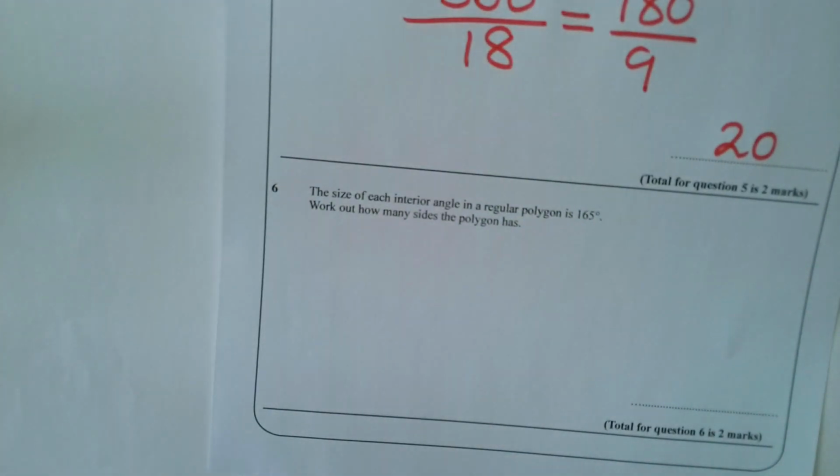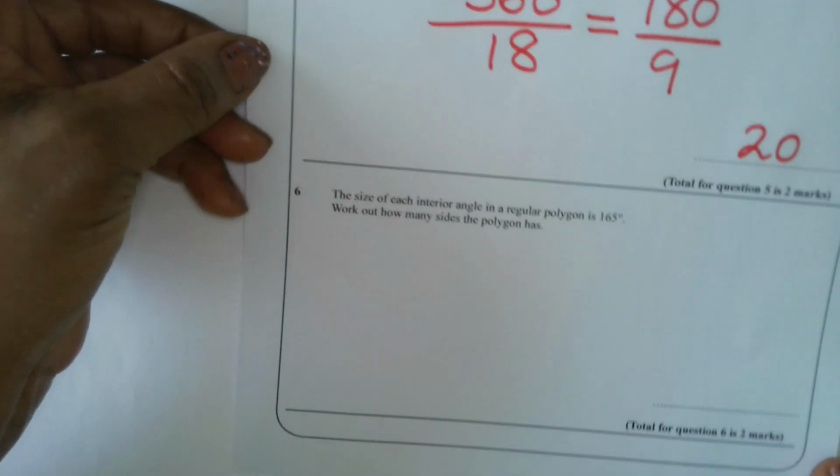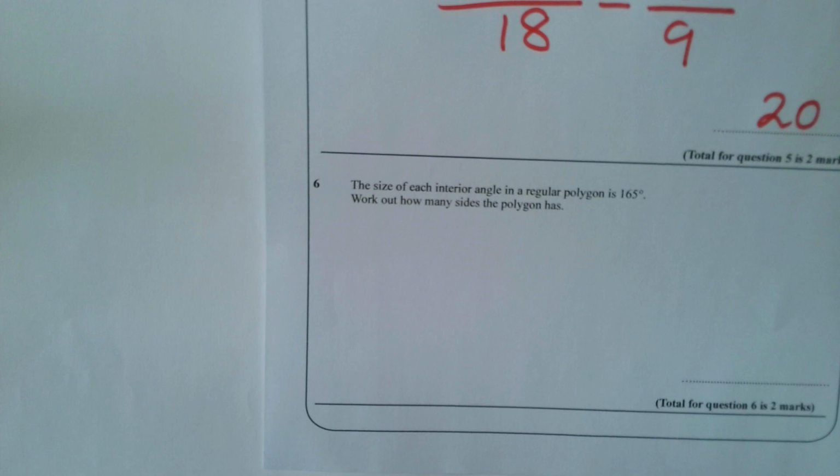Now the next one is a bit different from the first two that we did. We're going to look at this one now. The size of each interior angle in a regular polygon is 165 degrees. Now we're going to work out how many sides the polygon has.